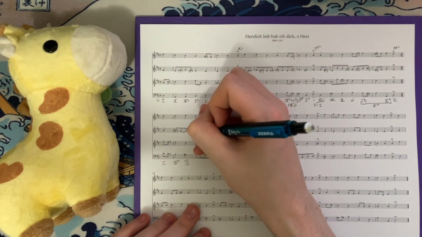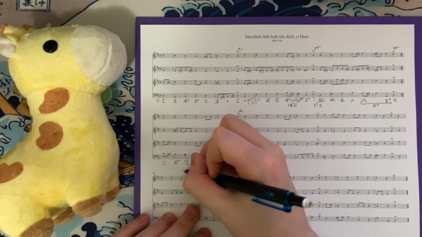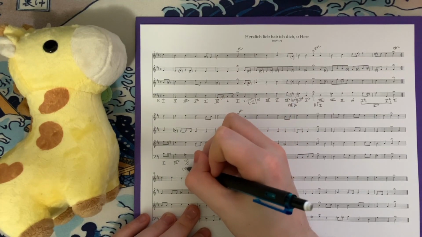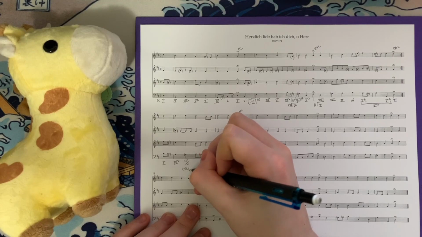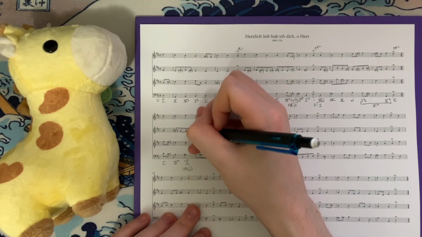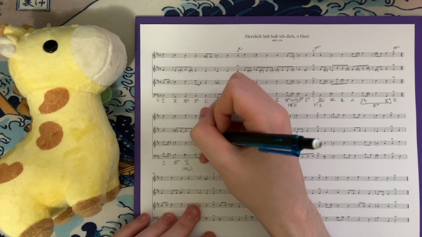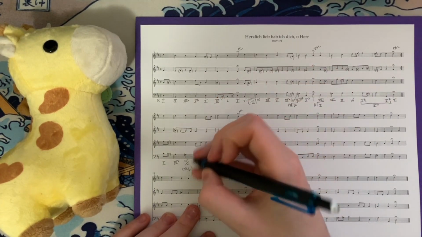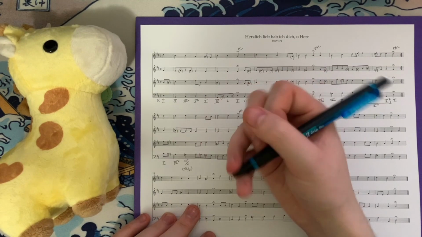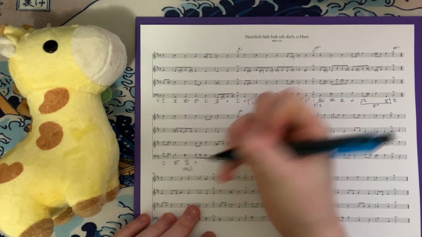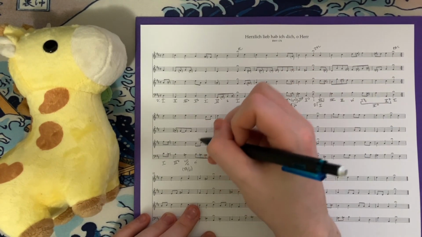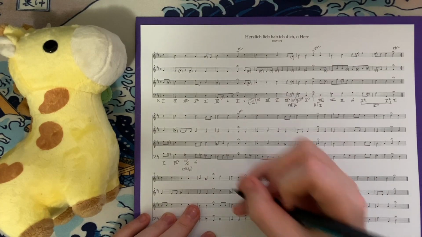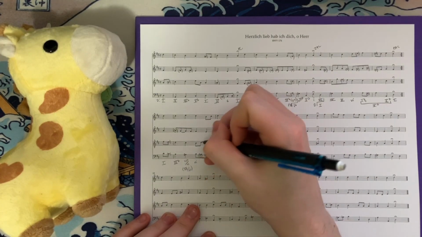But also, if you take this F sharp into account, there might be an argument to be made that this is also 5-6-5 of 6, depending on whether you hear this G as a suspension and this F sharp as the chord tone or the G as the chord tone. So really what's happening here is that there's a dominant of 6, and that's what matters, because 6 comes immediately afterwards. B, B, F sharp, and D, which is a B minor triad.